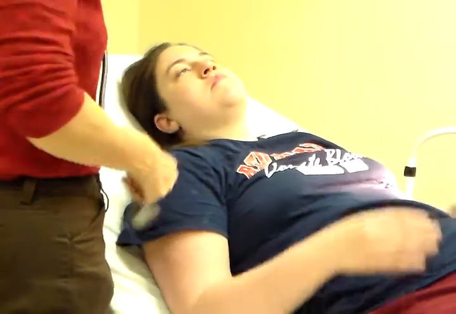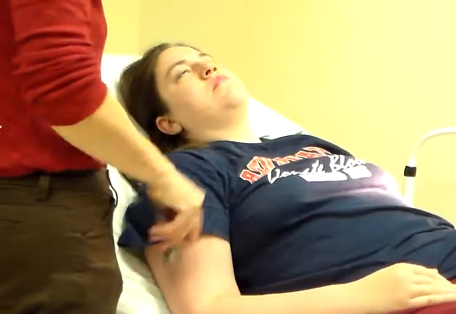So now we're going to listen to low-pitched sounds like murmurs. And just because Grandma had a murmur doesn't mean you have one. So I've just turned my stethoscope over to the bell so I can listen with that.